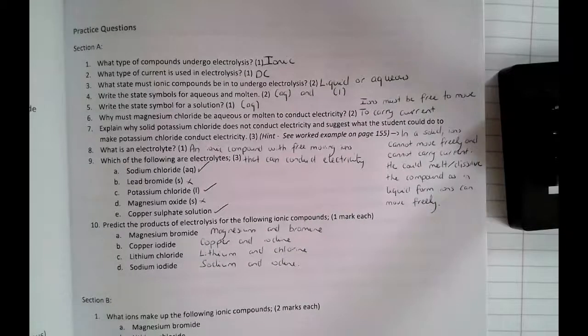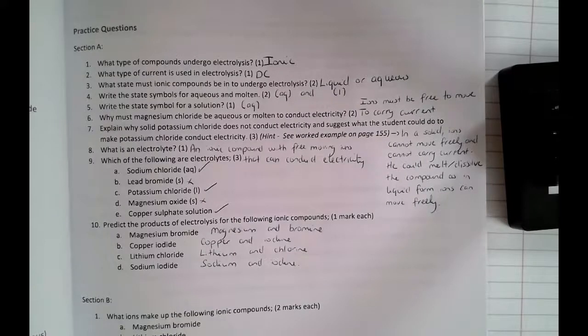In the next video we are going to look at exactly how electrolysis works and predicting the products at the cathode and the anode when you've got molten ionic compounds and when you have got aqueous ionic compounds.